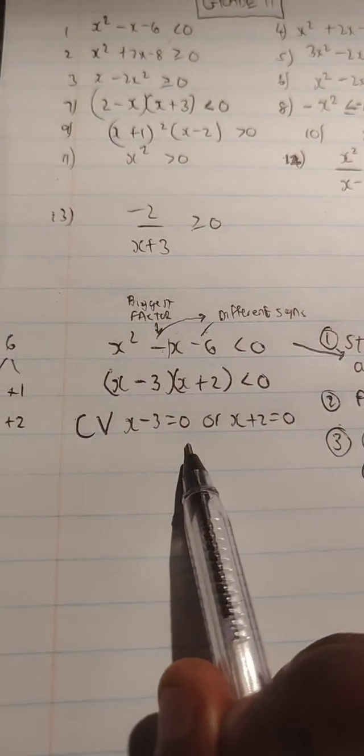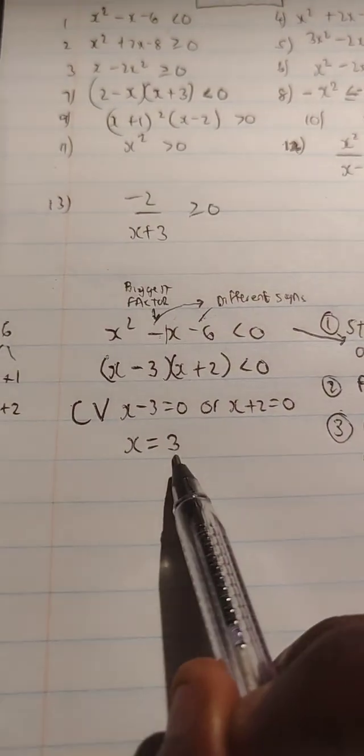So when x minus 3 is equated to 0 and x plus 2 is equated to 0, the critical values are x is equal to 3, or x is equal to negative 2.